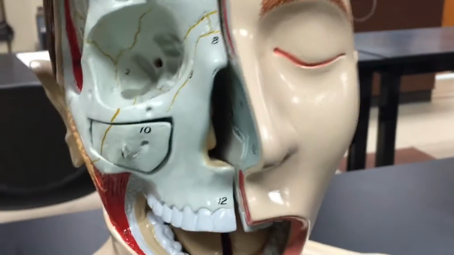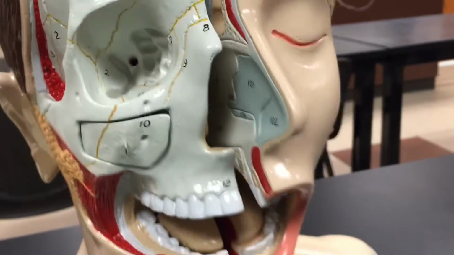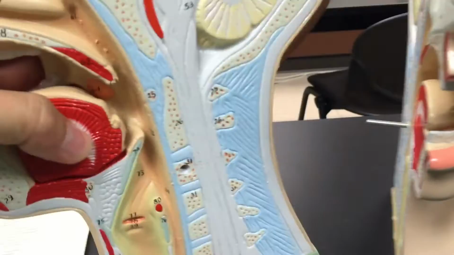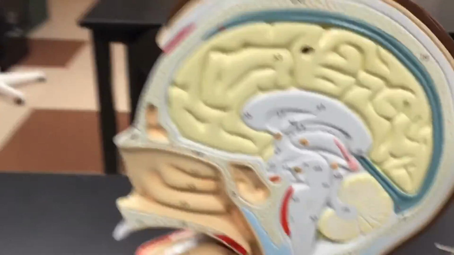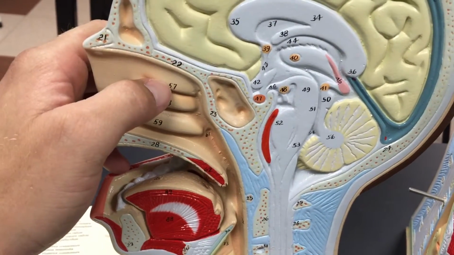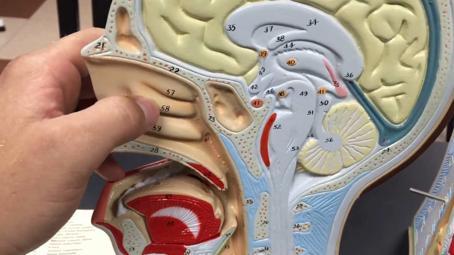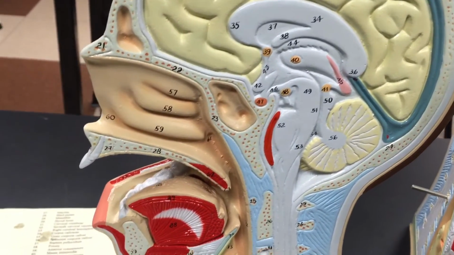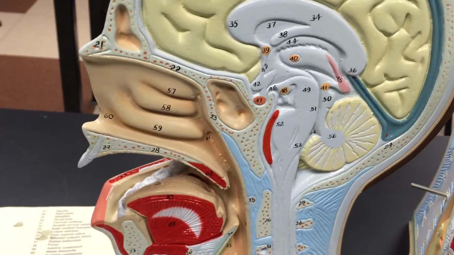So I'm going to now prop this fella open so that we can examine the inside of the nasal cavity. Okay, so along here on the right side, we have what would be on the lateral sides of the nasal cavity. And very visible here are the three nasal conchae, superior, middle, and inferior. Okay, not hard to see whatsoever.